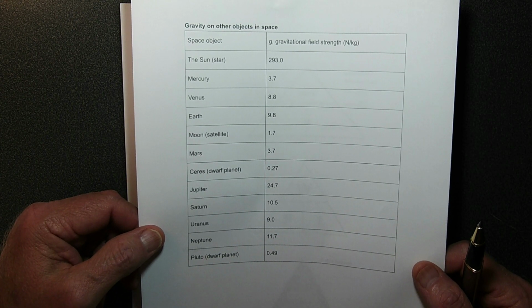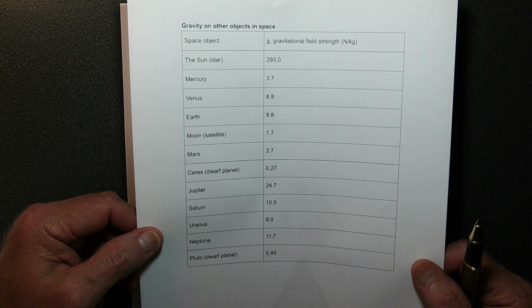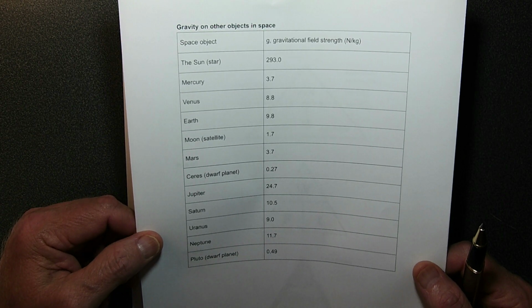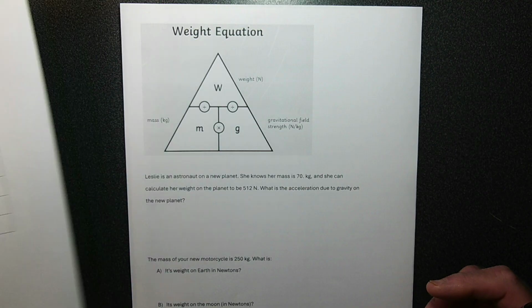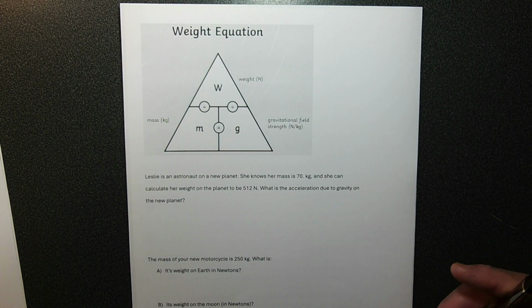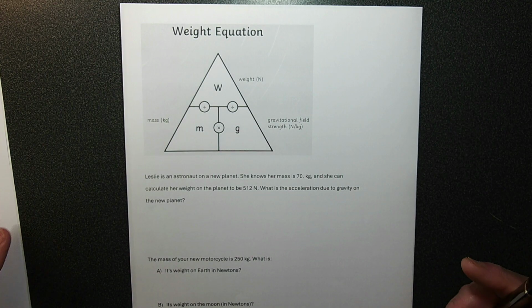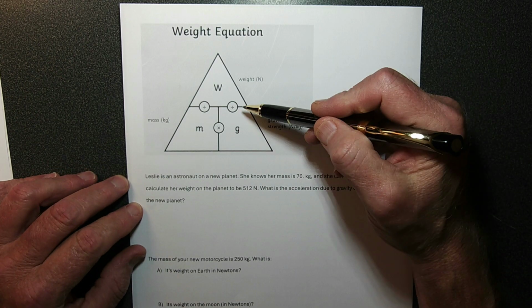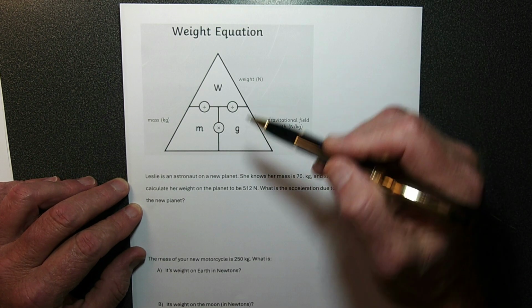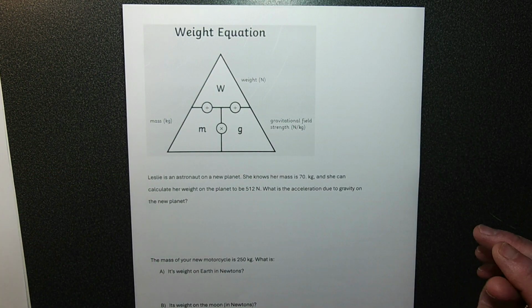Okay, so let's have a look at our mass, weight, and gravity calculations using once again our triangle, where the line here is divide and here it's indicated as multiply. Okay, so Leslie is an astronaut on a new planet.